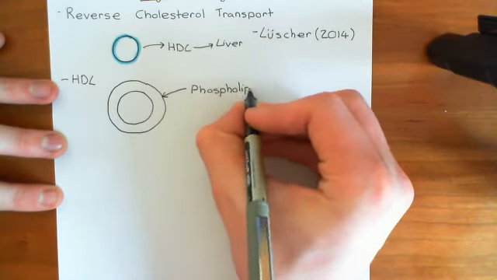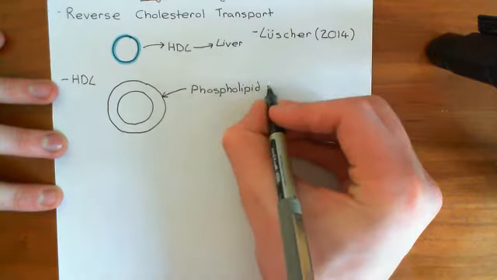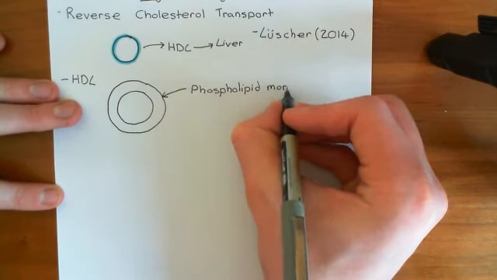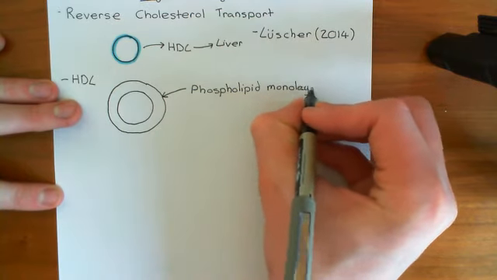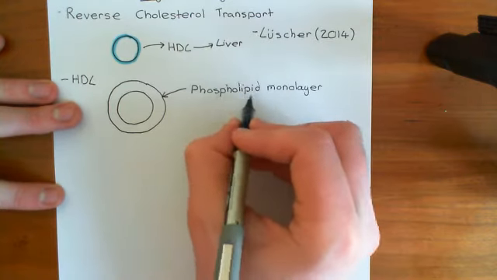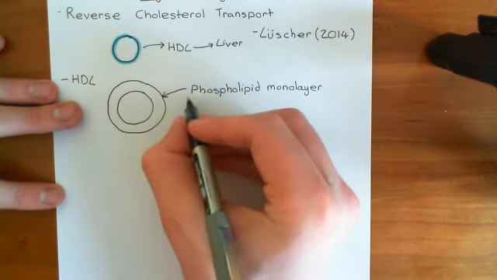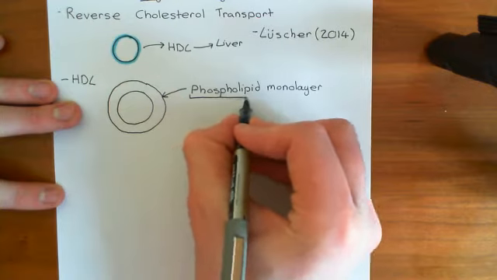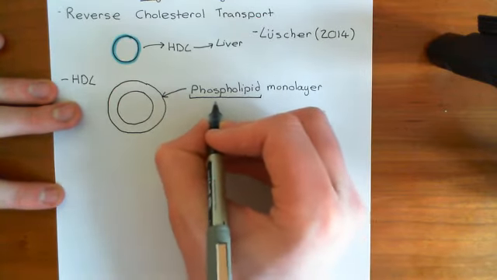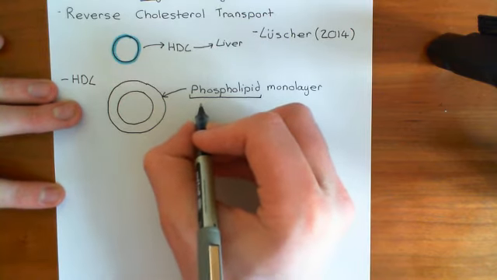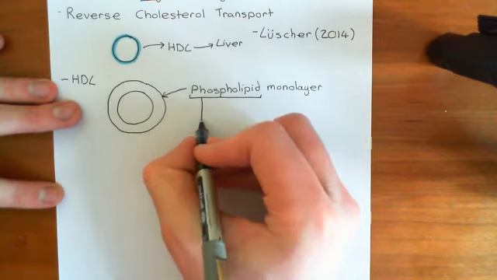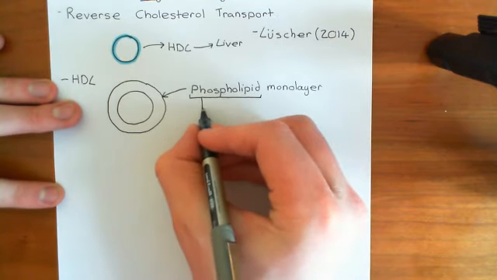Right. So this outer shell of the lipoprotein structure is called the phospholipid monolayer. That's because it's made up of a monolayer of phospholipids, so a single layer of phospholipids. Let me tell you what the criteria are that you need to satisfy to be a phospholipid. There are two criteria that you need to satisfy in order to be considered a phospholipid.